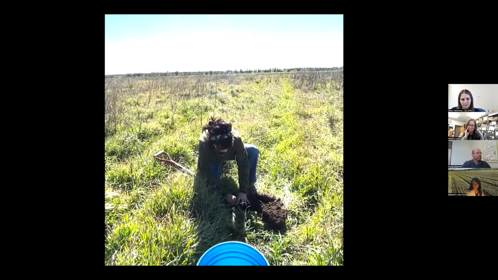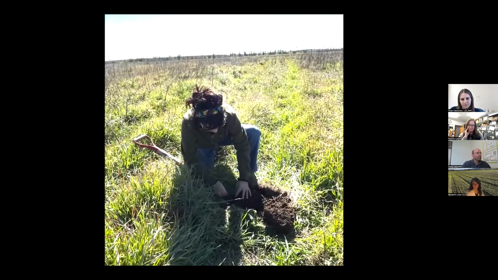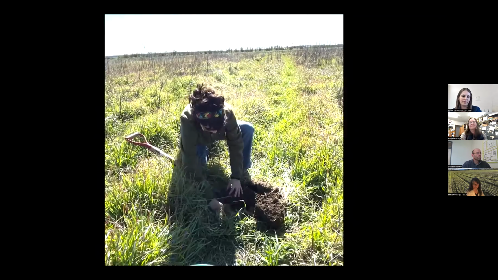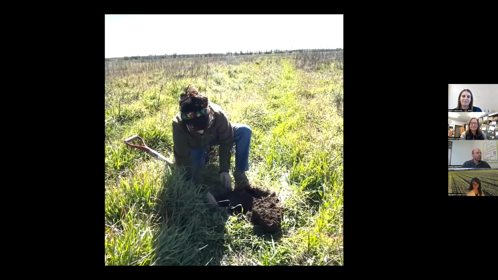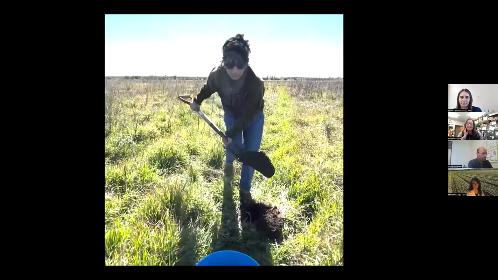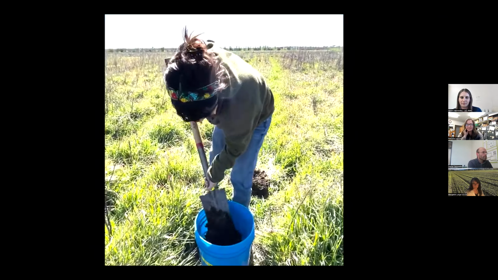Make sure to remove any roots or other grasses and debris, because you want pure sample. And I'm just going to put it into the bucket.